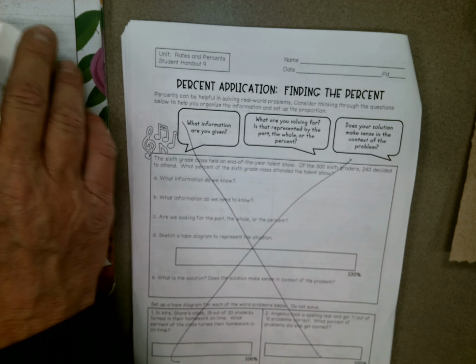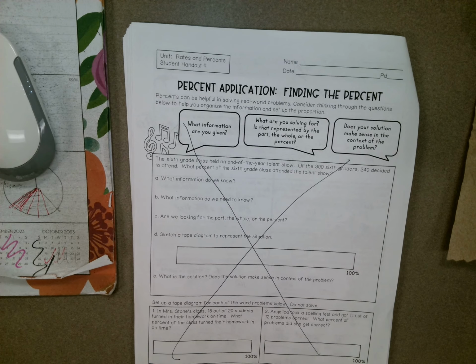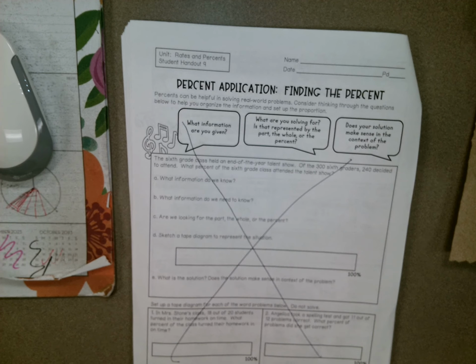Okay, Team Impact, it's Thursday. We got a busy day here today. Don't forget your Khan Academy is due tomorrow. We do have a quiz tomorrow. It'll be on percents of numbers, and I've put four decimal problems on it too.